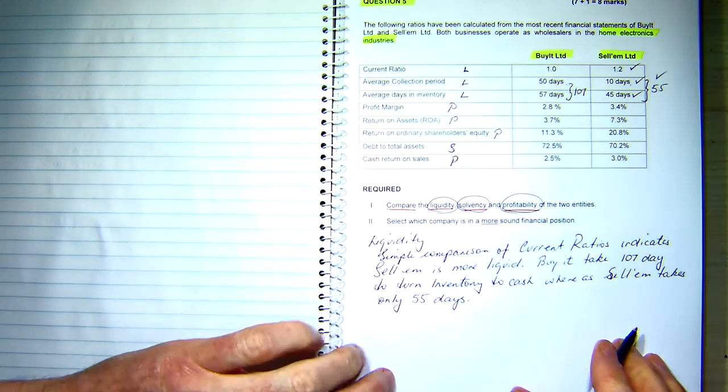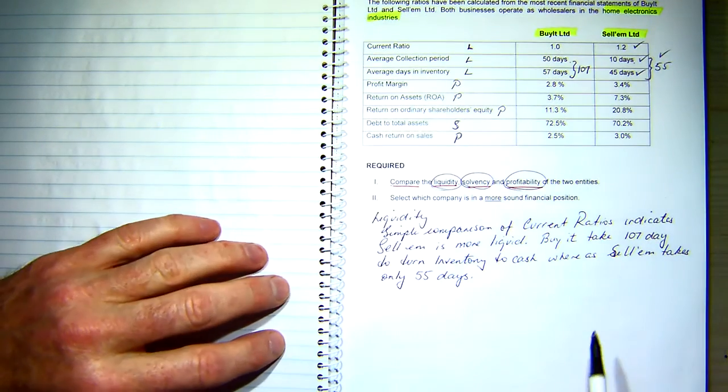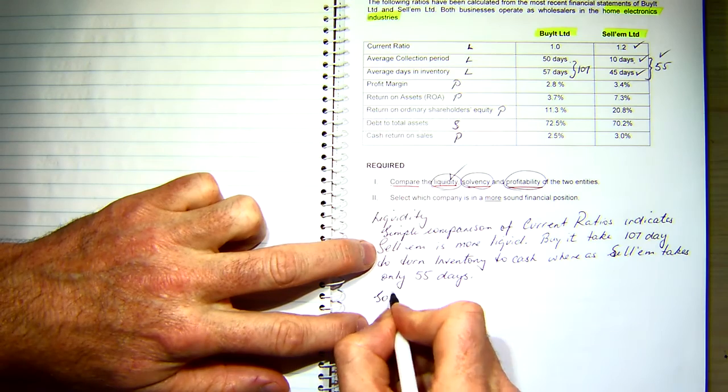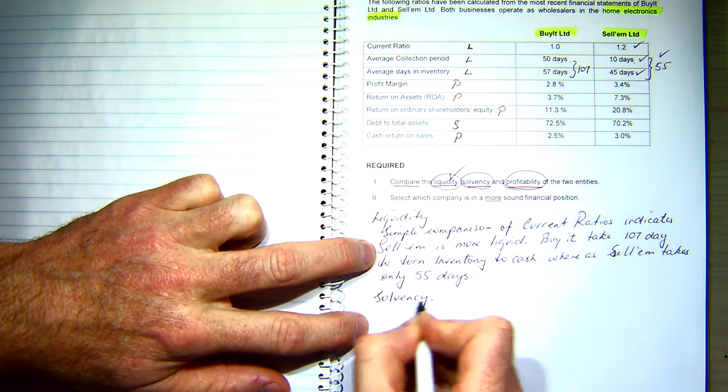This indicates better liquidity. All right, so we've done my liquidity. Simple.